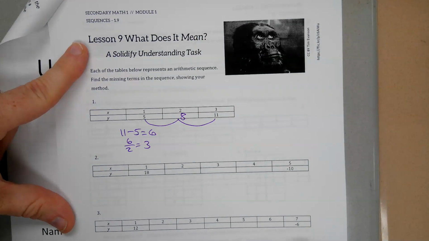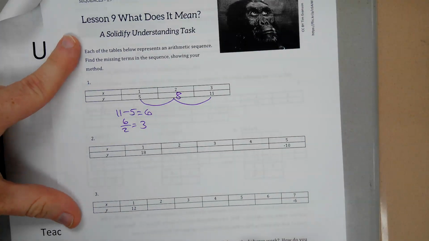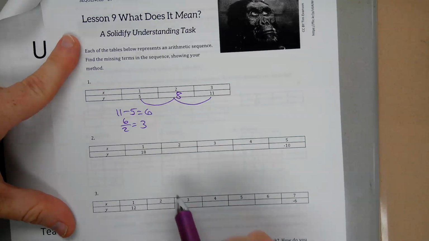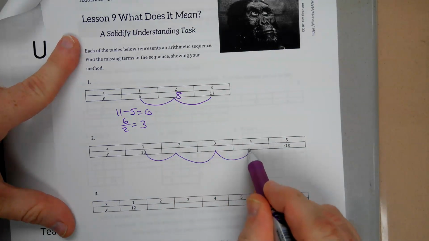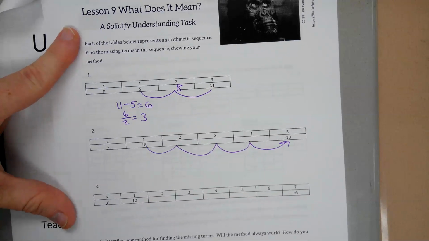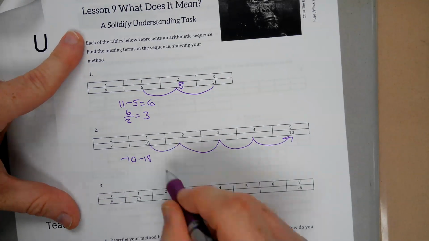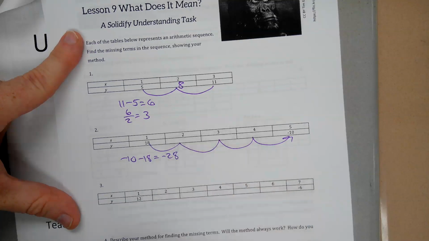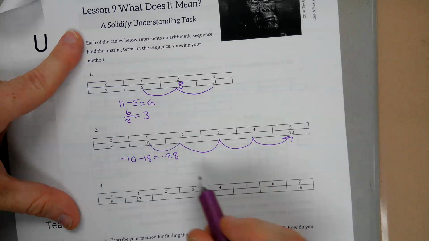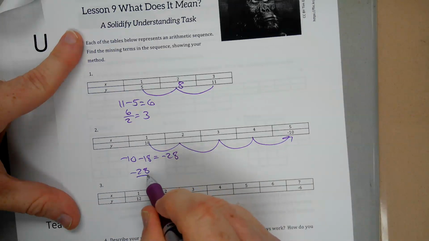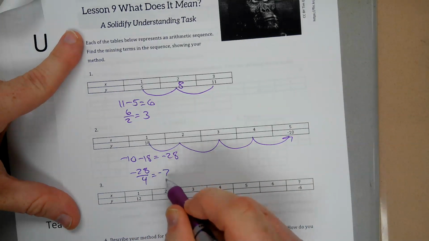So hopefully you're not finding this to be too bad. Okay, number 2, 1, 2, 3, 4 skips. So last minus first, that's negative 28. Then divide by the number of skips, that's negative 7.